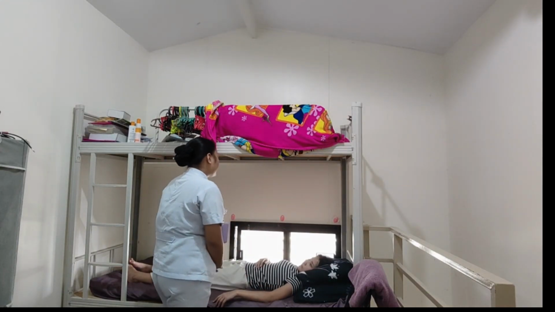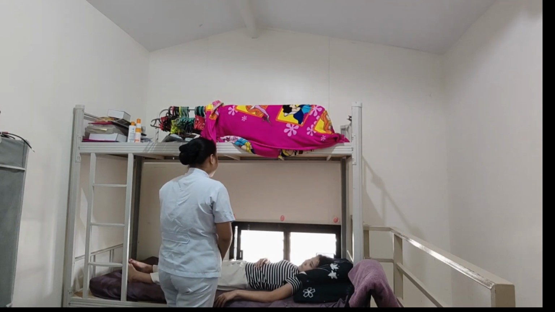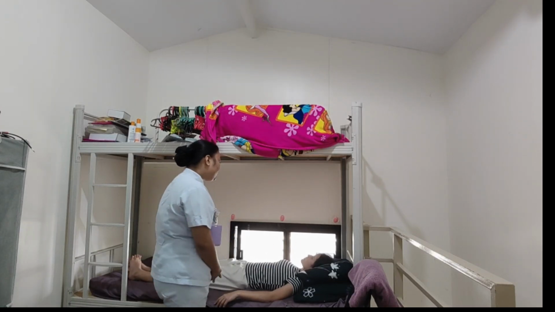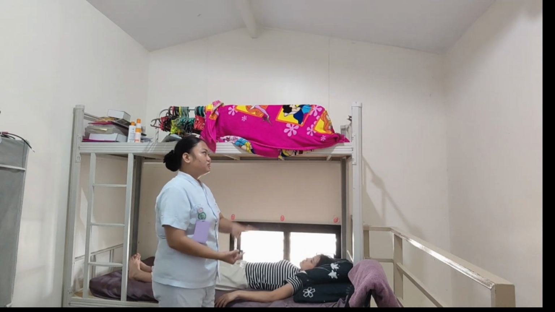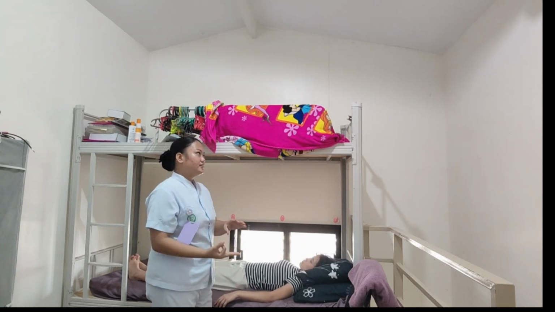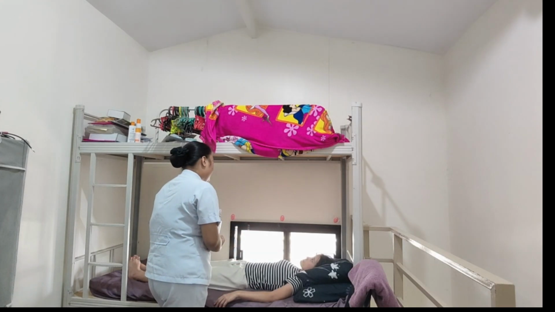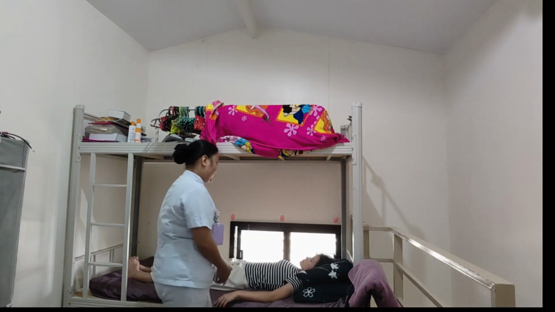After assessing the skin of the patient, inspect the wound for the size, the odor, the color, the tenderness, and the drainage.